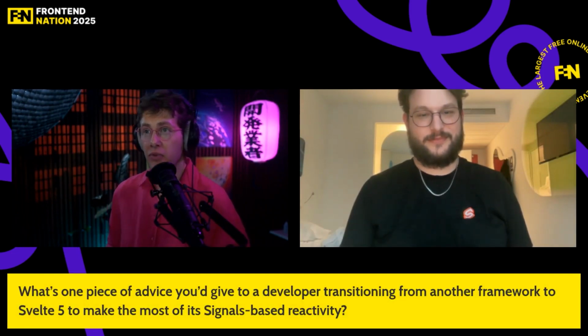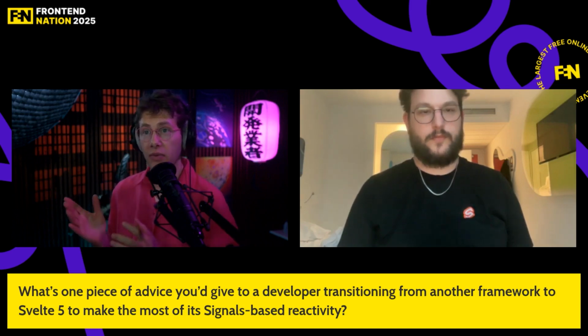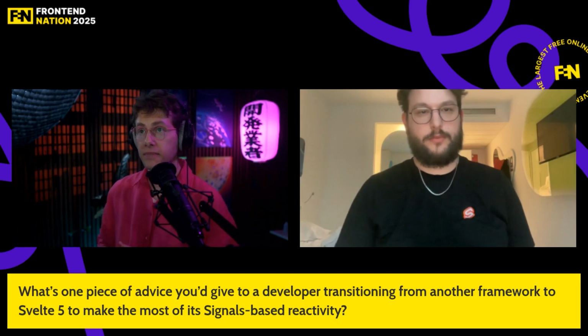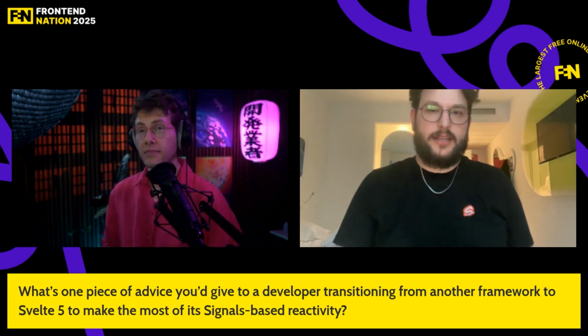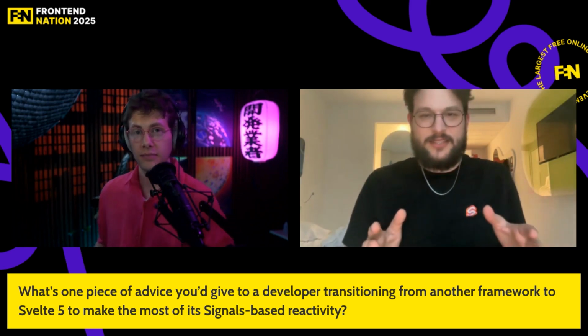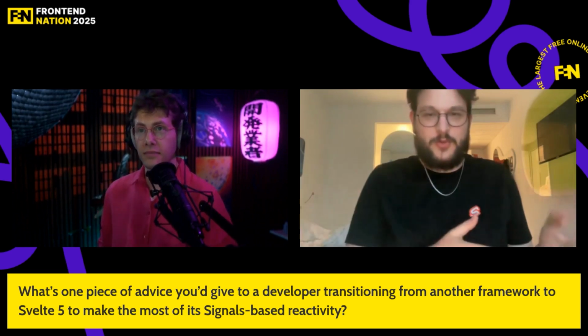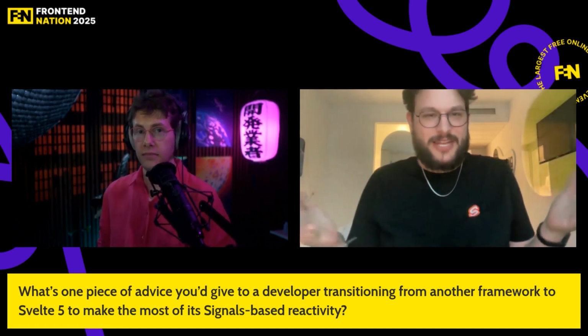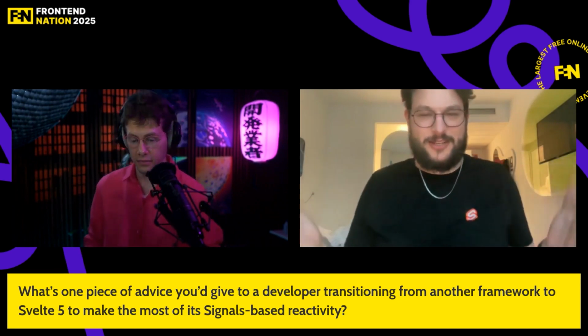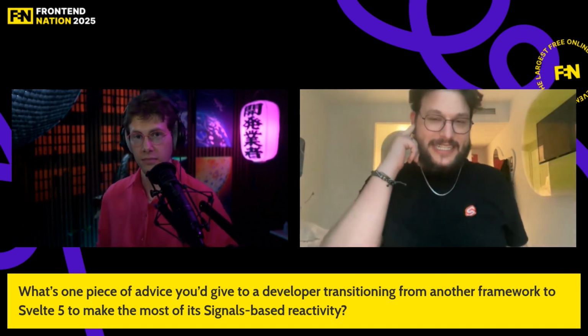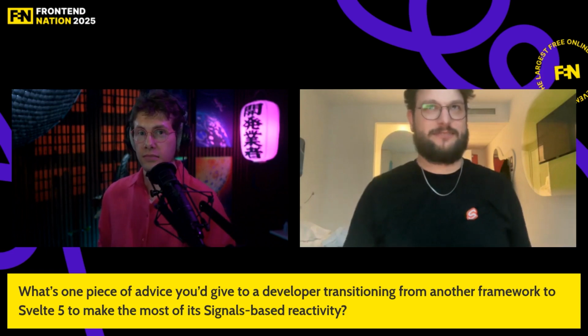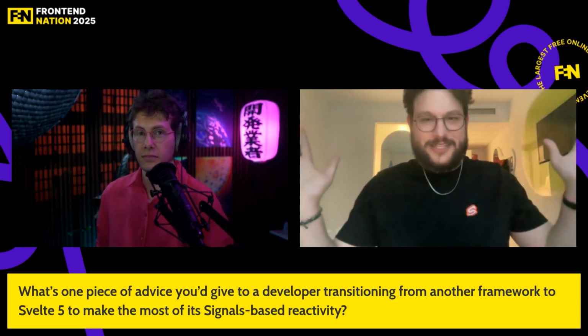If people are transitioning from another framework to Svelte 5, how can they get the most out of signals-based reactivity? Well, I think the best thing about Svelte is the fact that it's very, very close to HTML and JavaScript. It's as close as possible to HTML and normal JavaScript. So I think the best suggestion is just go with it.